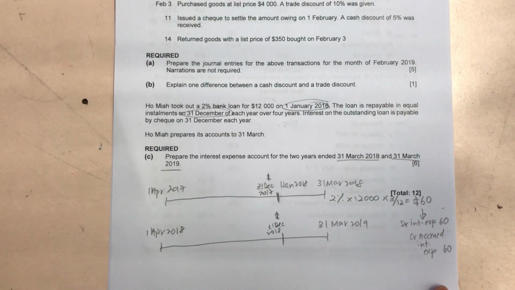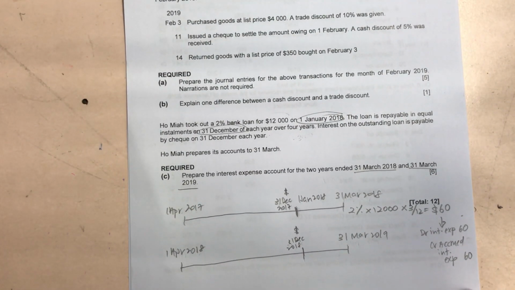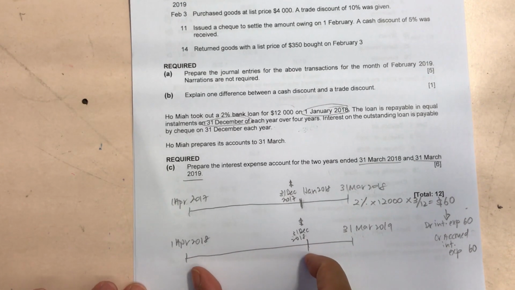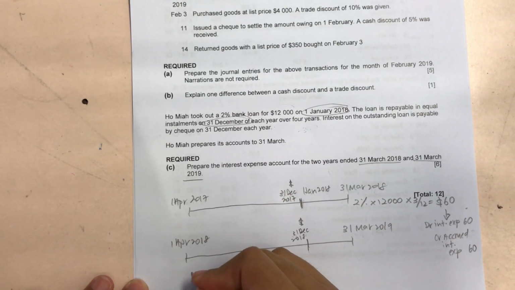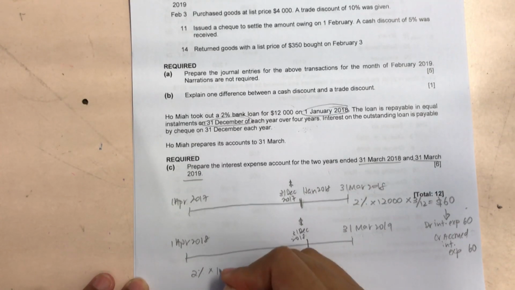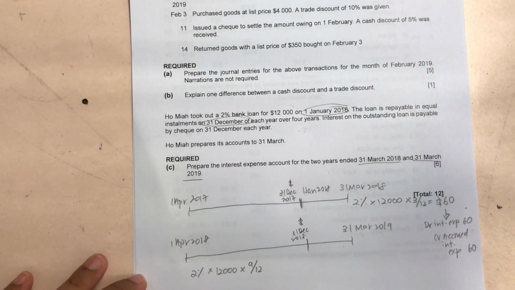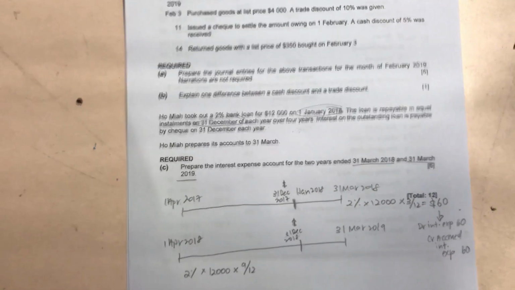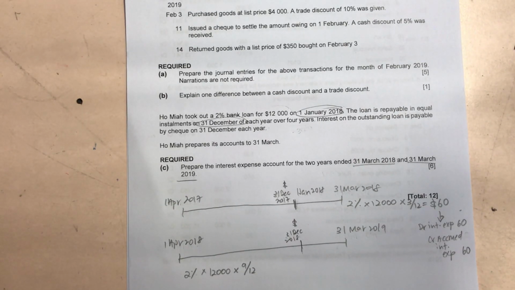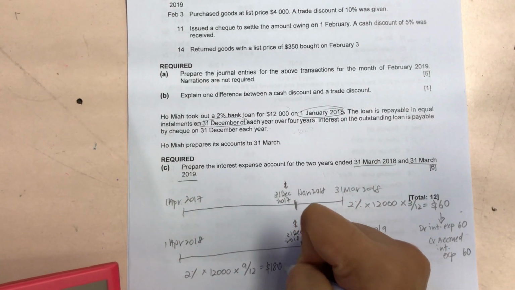Now in the second year, you have to calculate interest expense for this entire period over here. From April to December, it is 9 months. So once again, I'm going to show working: 2% times $12,000 times 9/12, 9 months. Okay, so 2% times $12,000 will give me $180.